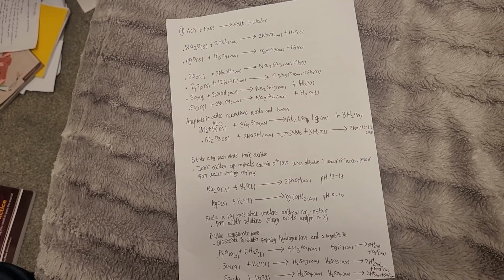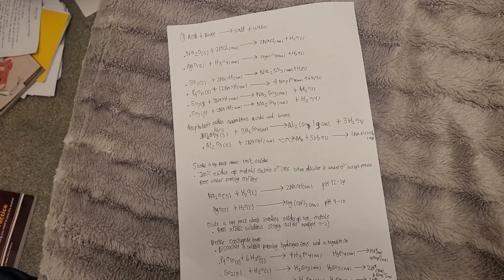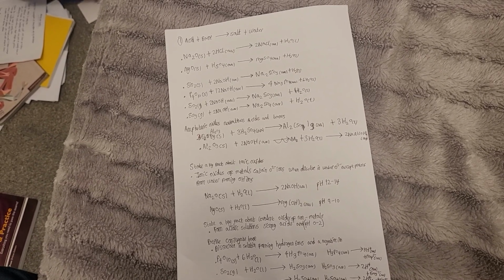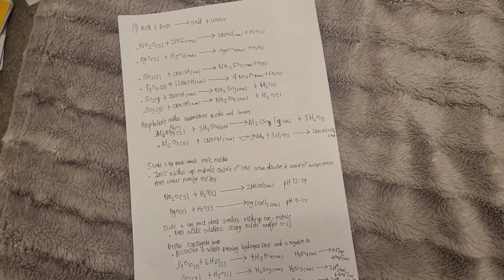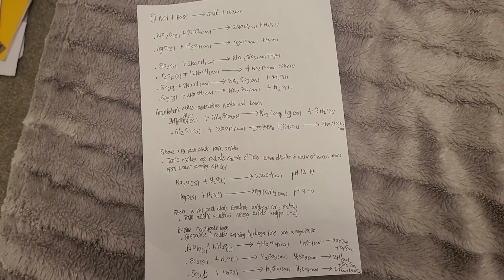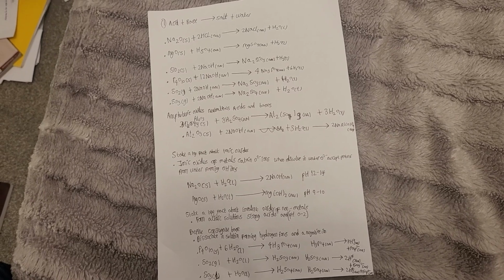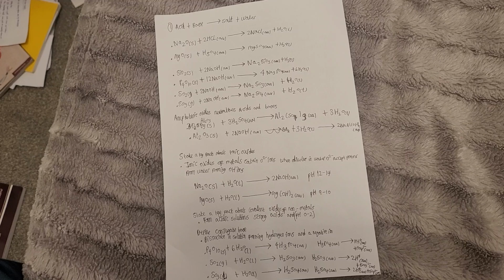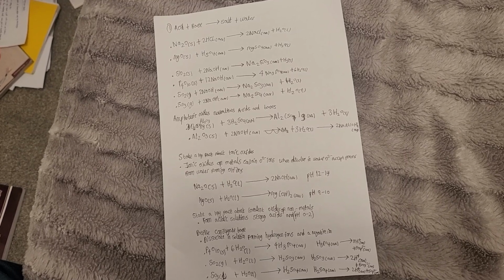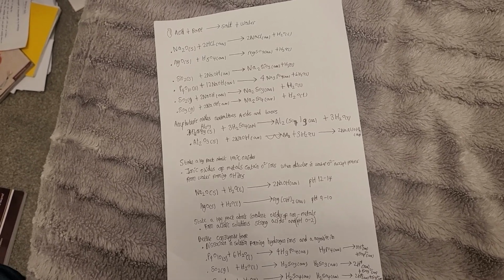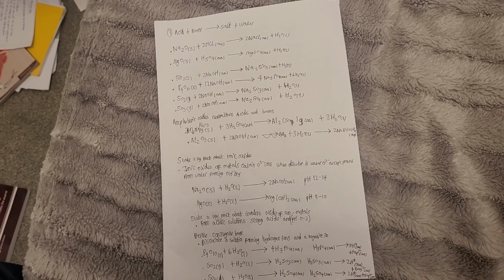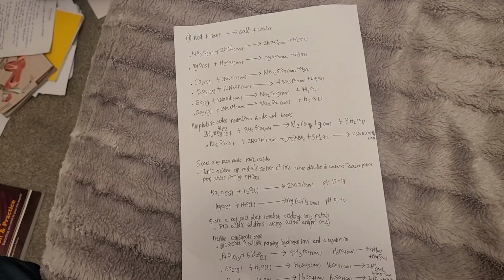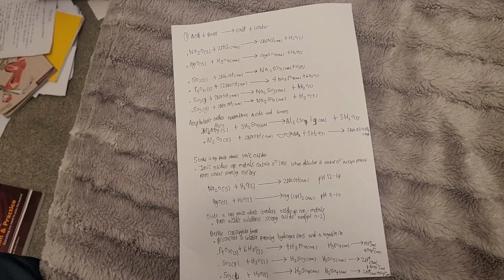State a key fact about ionic oxides. Ionic oxides of metals contain O2- ions, and when they dissolve in water, the O2- ions accept protons from water, forming OH- ions. So, two more equations. Na2O solid plus H2O liquid forms 2NaOH aqueous. MgO solid plus H2O liquid forms Mg(OH)2, magnesium hydroxide, aqueous. With the first one, you form a pH of 12 to 14, and for the other one, a pH of 9 to 10.